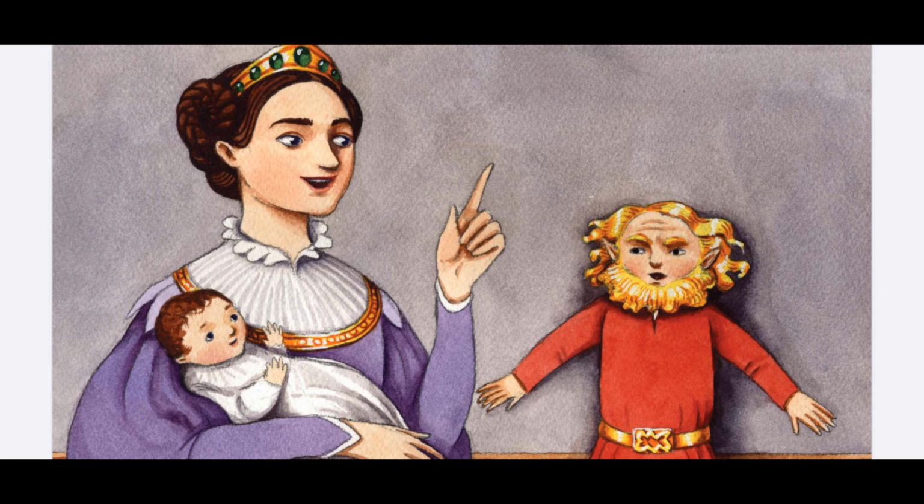Now we're going to zoom in and focus on specific characters. I want you to think about characters that you heard about in the read aloud. I want you to pick one character to focus on. With someone in your house, I want you to describe this character and their role in the story.